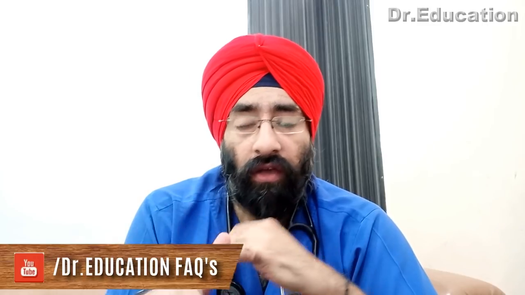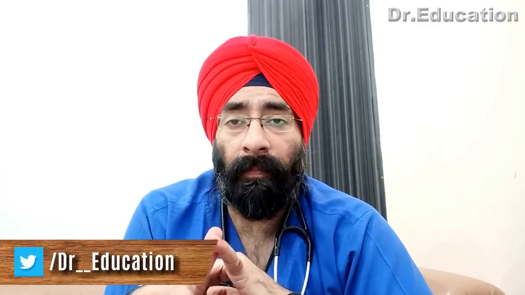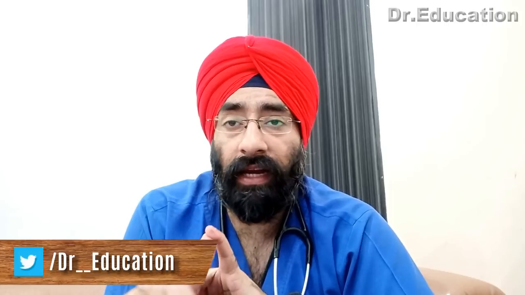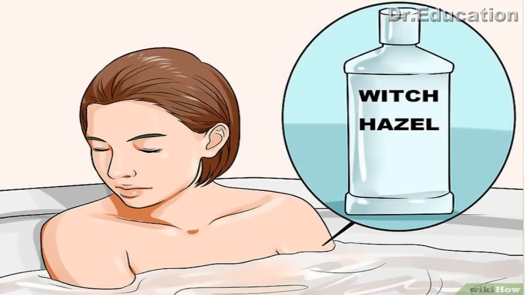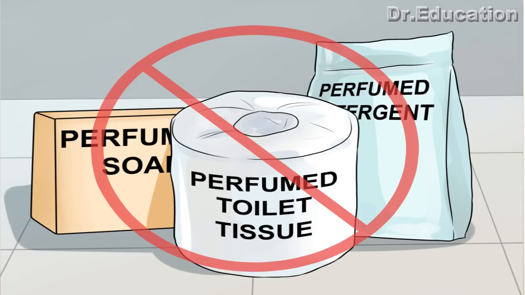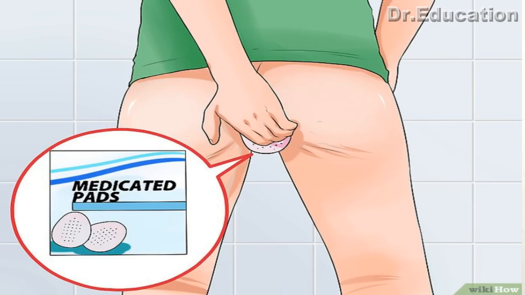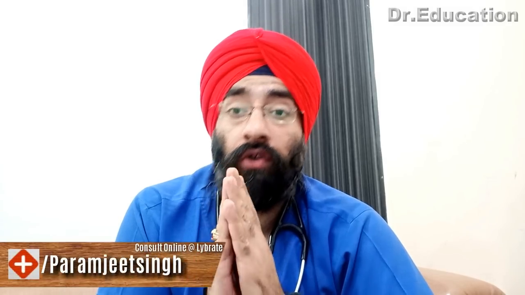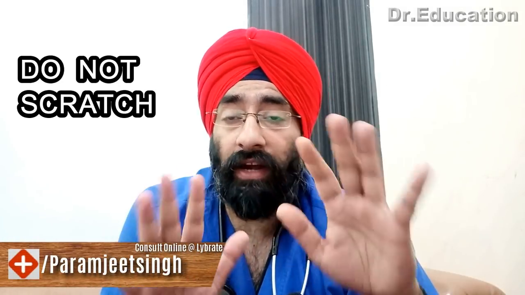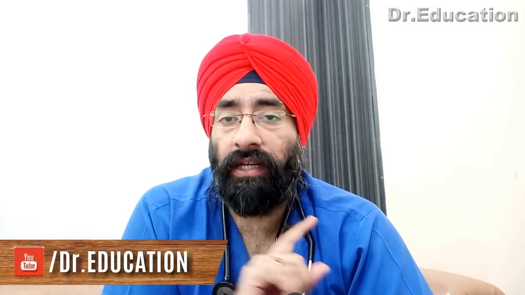Then other things which you can do to reduce itching: if you have itching around the anal area, you can apply some calamine lotion or witch hazel to the area with a cotton swab. You can wear cotton underwear. Avoid using tissue papers which have colors or perfumes. Use baby wipes. If you use tissue papers, use baby wipes inside. And try not to scratch the area. That's most important.